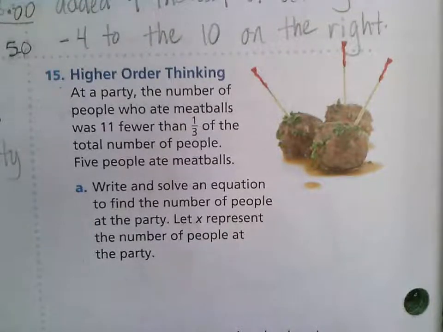I just love it when they tell us what X is. That always works out very well.